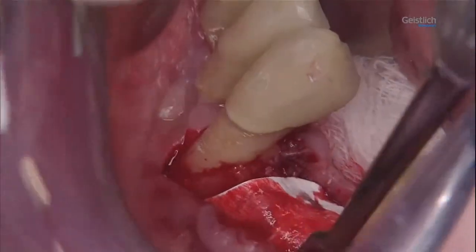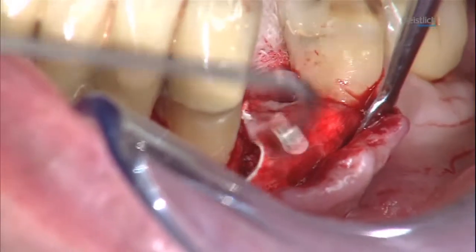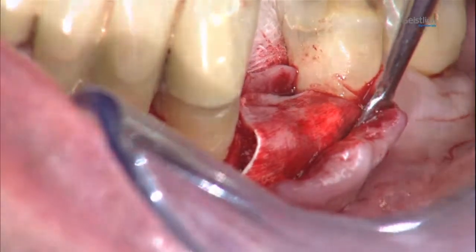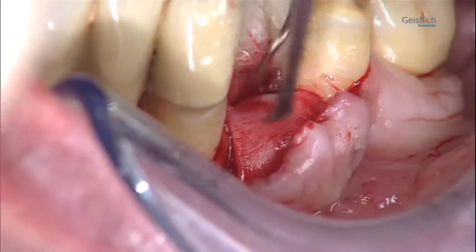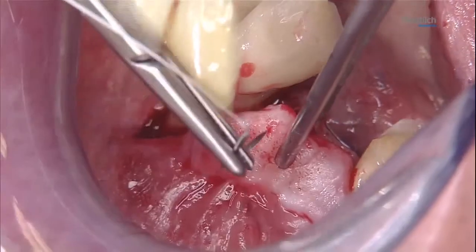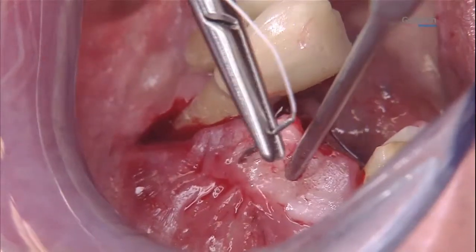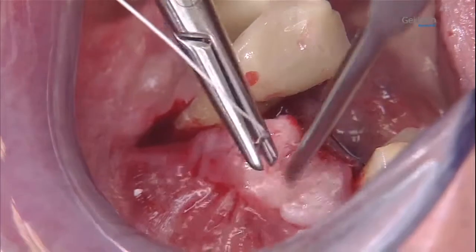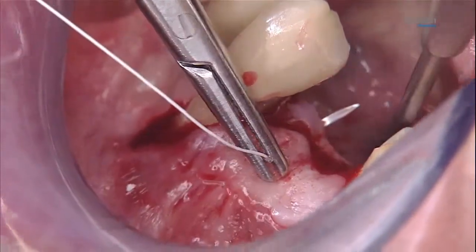Here we have created a small disc shape, which, after its introduction into the defect region, may be further shaped and pressed into place with a suitable instrument, such as a bone rasp. The Geistlich Bio-Gide membrane is then laid over the Geistlich Bio-Oss Collagen. It covers the defect and is wetted with sterile saline. The tip of the membrane is pushed under the lingually mobilized flap.